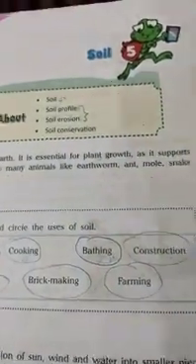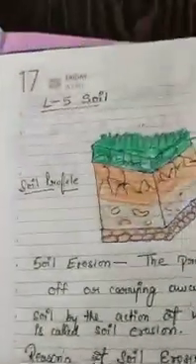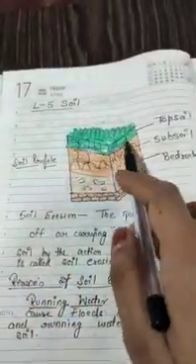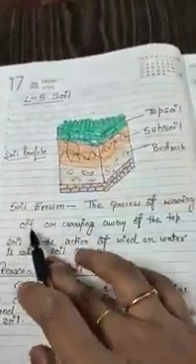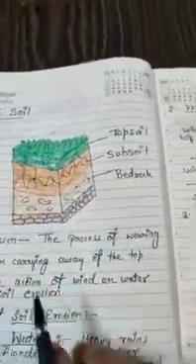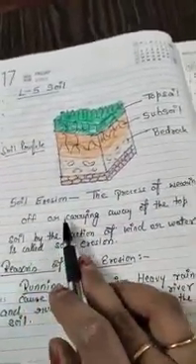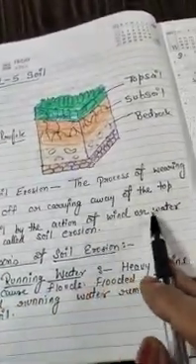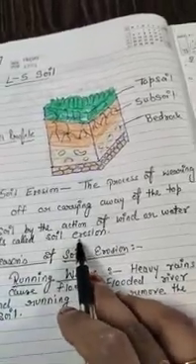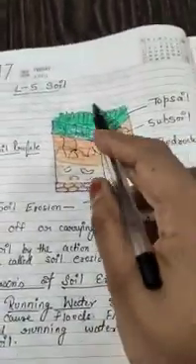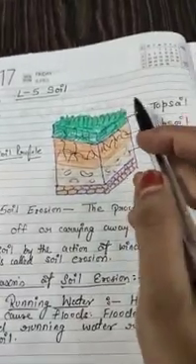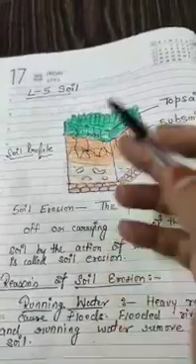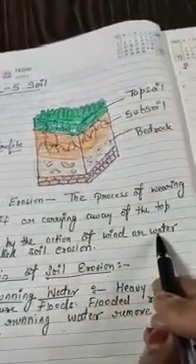Now in soil erosion, we studied yesterday that the topsoil moves from its place. Let's have a definition of soil erosion. The process of wearing off or carrying away of the topsoil by the action of wind or water is called soil erosion. What does it mean? It means when the topsoil moves from its place, this process is called soil erosion. And why does it move from its place? Due to the strong wind or running water.